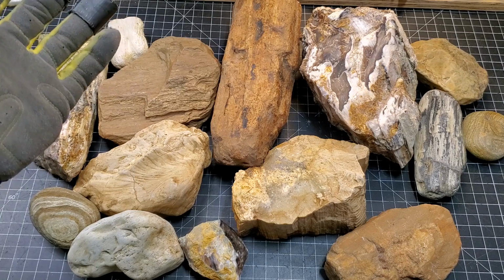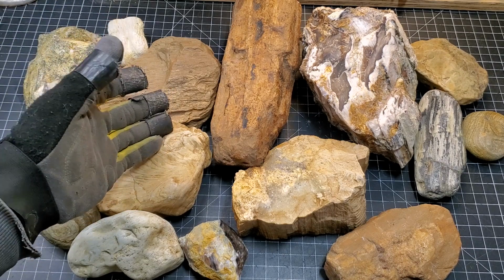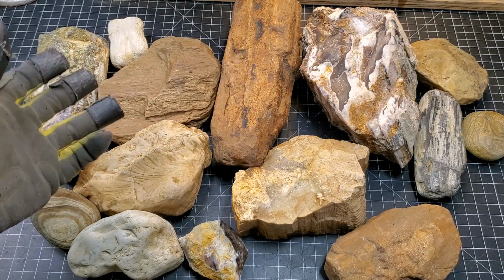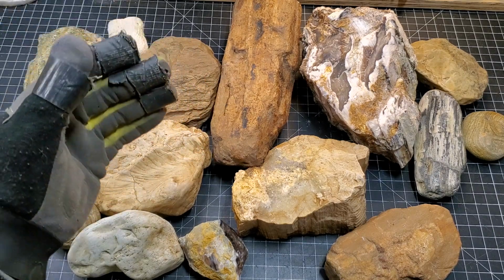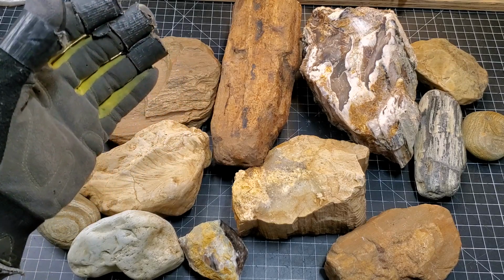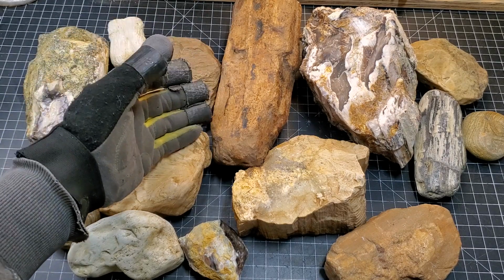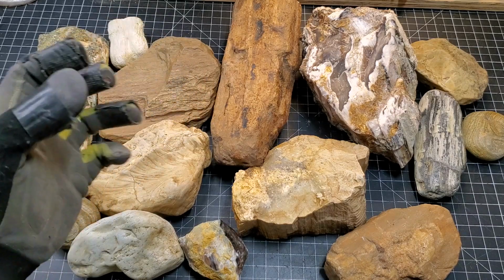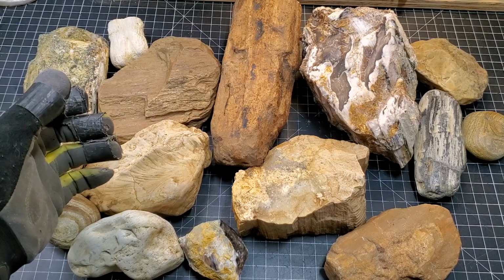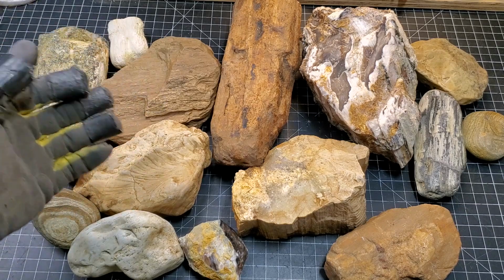Now, I get a lot of emails every week of people wanting help identifying their rocks, and I learn a lot from this, so I really appreciate it. But there's always somebody that has a rock that is not petrified wood, and they believe it's petrified wood. So I think we can kind of delve into this some and maybe clear up some of the muddy waters for people.